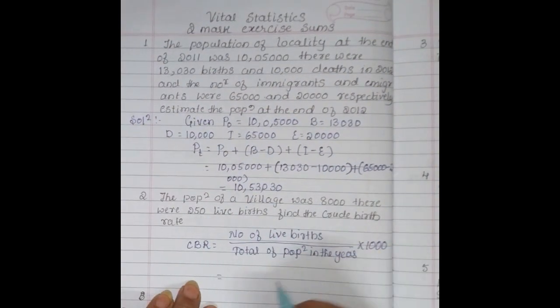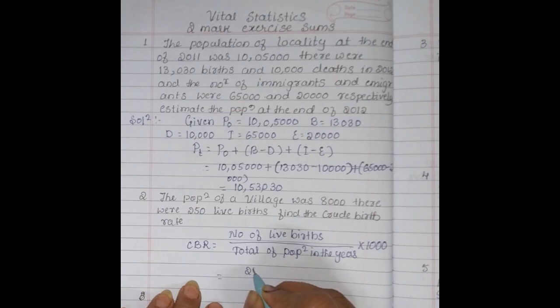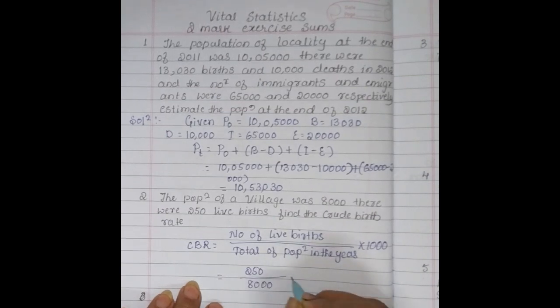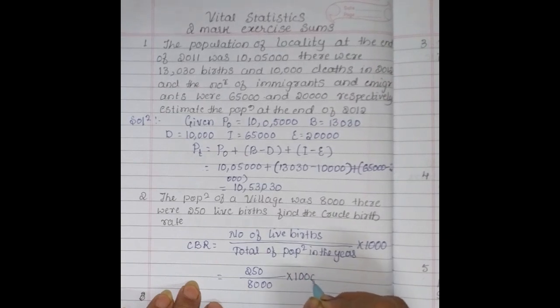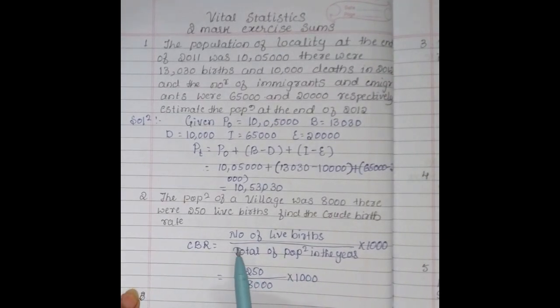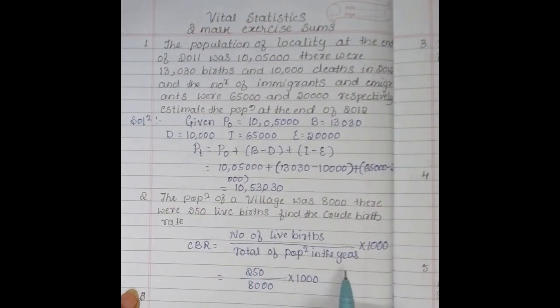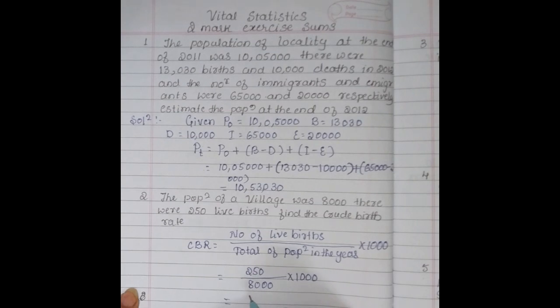What is given? The number of live births is 250. So 250 divided by 8,000 into 1000. You can first divide and then multiply, or otherwise the three zeros in the denominator and the 1000 cancel. 250 divided by 8 gives 31.25.